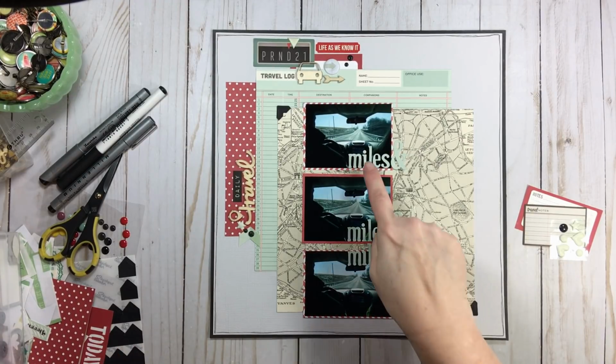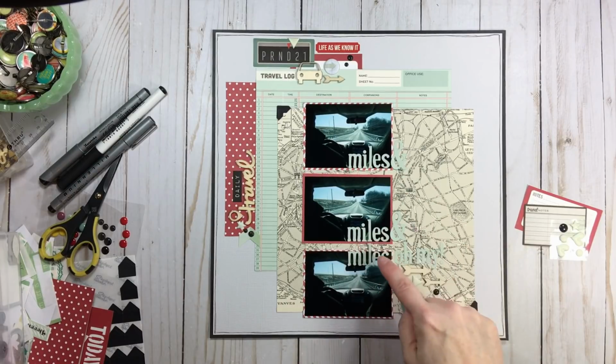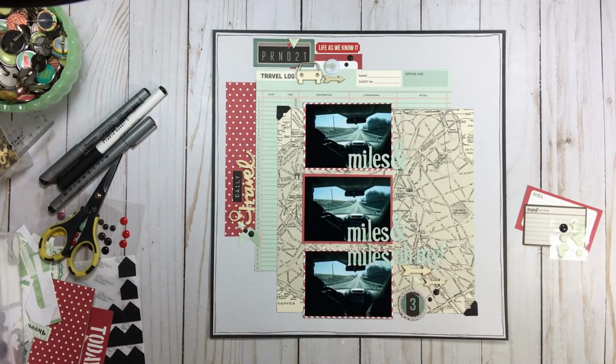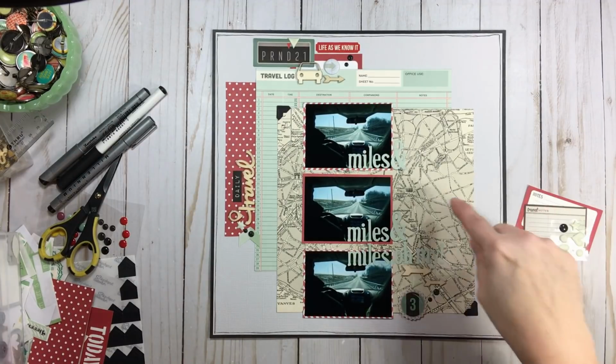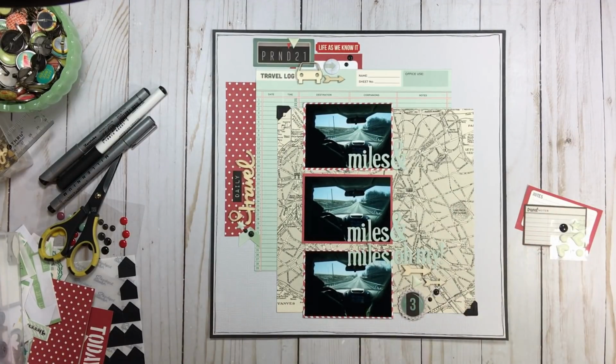And so that's what I did. I put miles and miles and miles, oh my. Yes, that's what I did, because this layout here, I'm going to be journaling right here, and it's going to talk about all the many, many, many miles we log in each and every month because of traveling, where we live, where we work, where we play, where we go to school, all that stuff. That's all we do is put in miles.